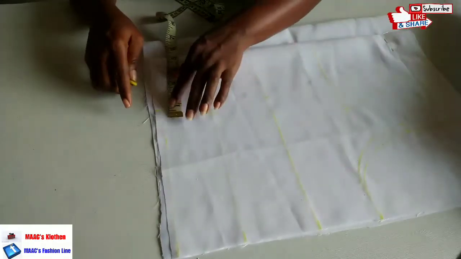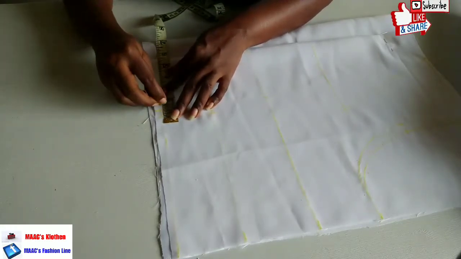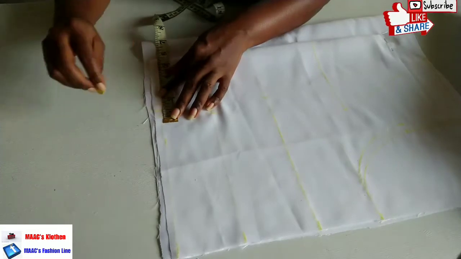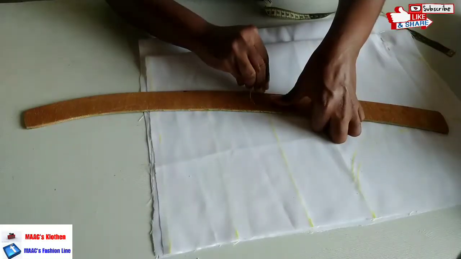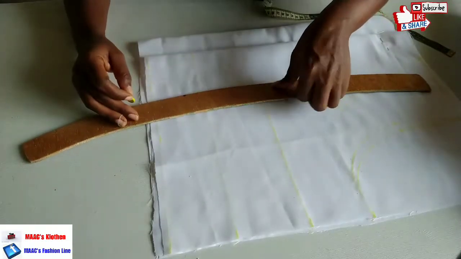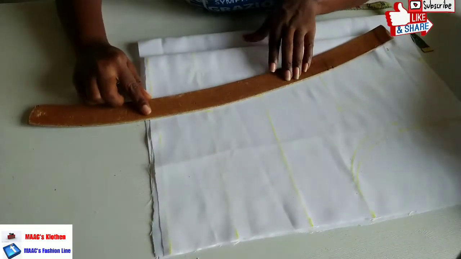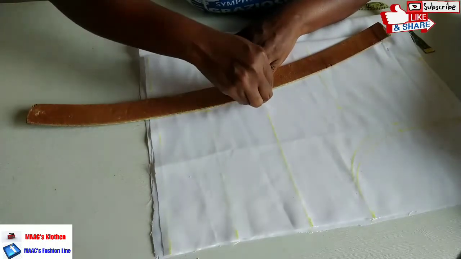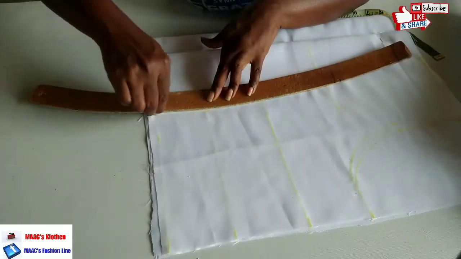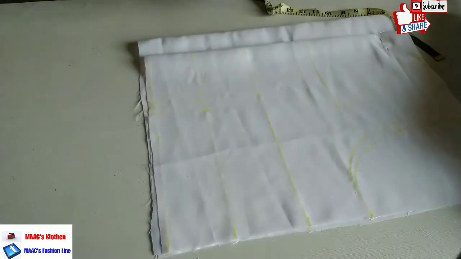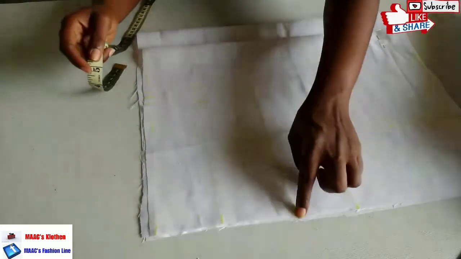Then at the waistline, I'm going to make it 1/2 inch. I just want the bust line to go in, the under bust line to go in. So I have one here, I have 1.5 here. And so this is it. Okay, so I'm placing my measurement on it. I'll leave this like that.